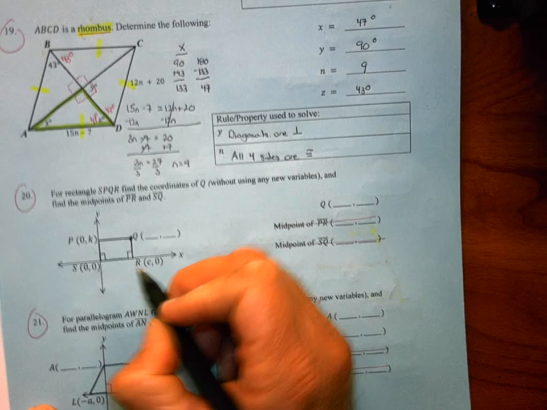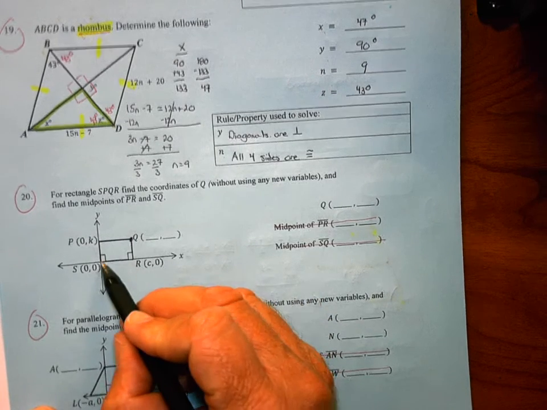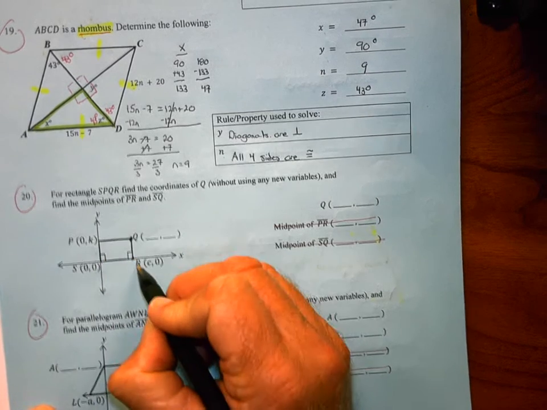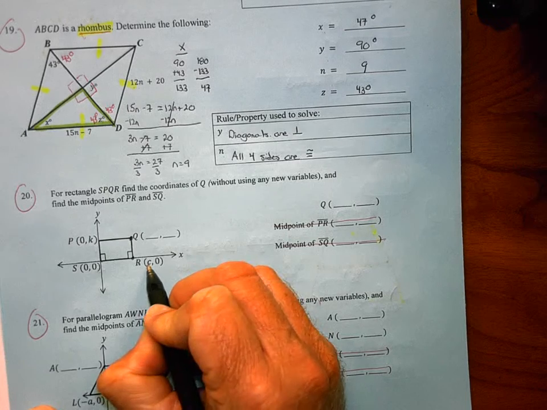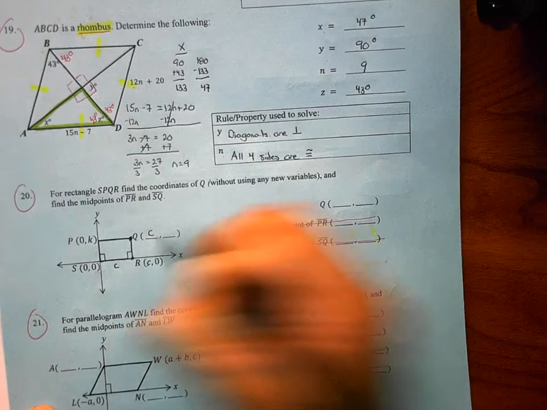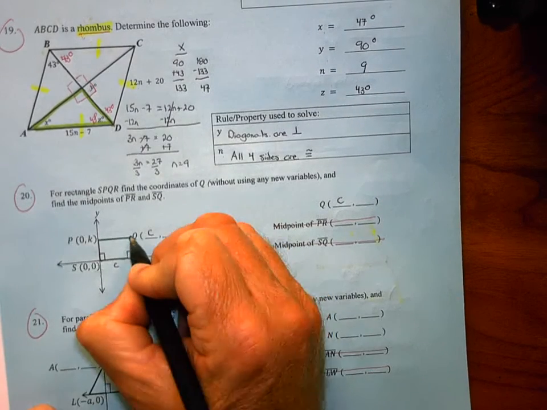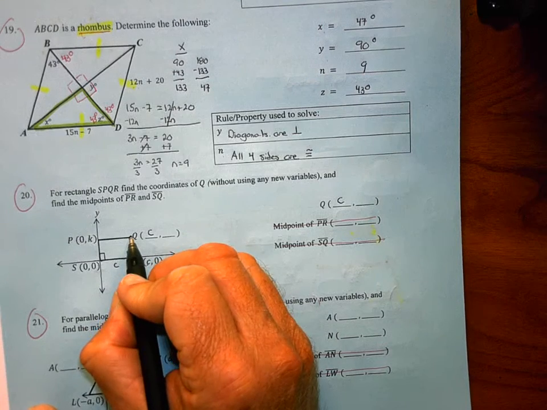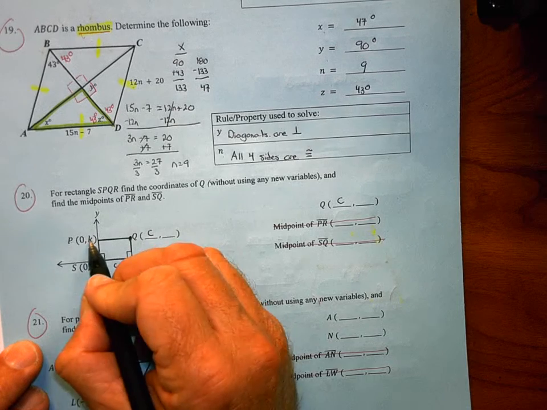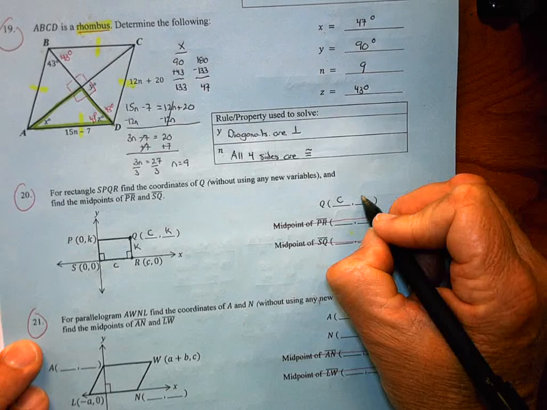Now if you notice, to get to point Q, it's the same distance from the origin as point R. And point R, that C value tells me how far I moved over, so that's C. So point Q has an X value of C. And then I'm going to go up to get to point Q, and if you notice, the height of Q in this graph is the same as the height of P, and that height is represented by K. So the coordinates of point Q would be (C, K).